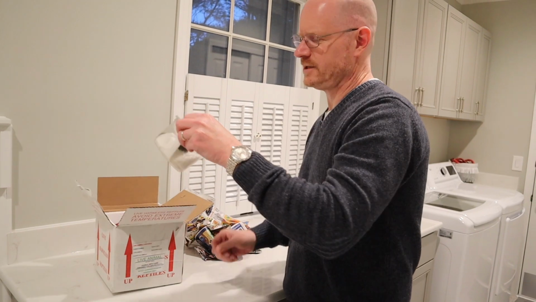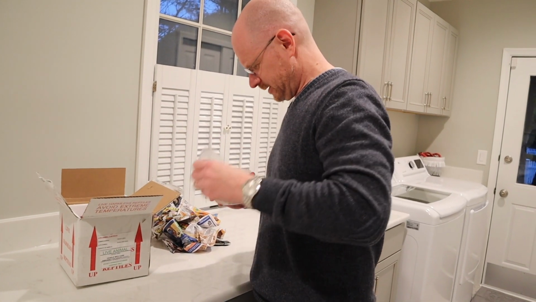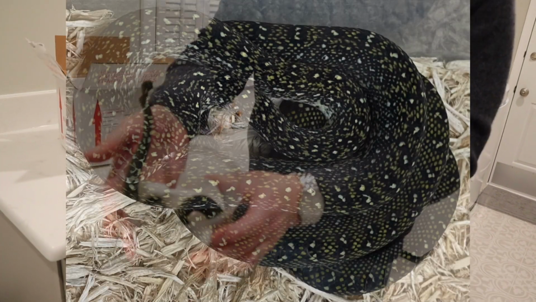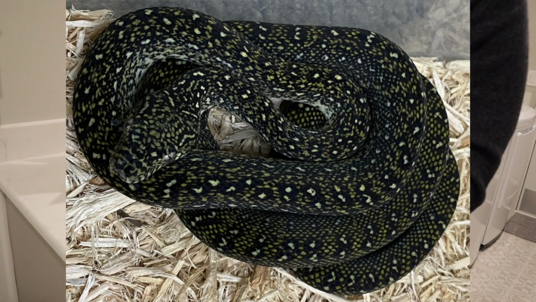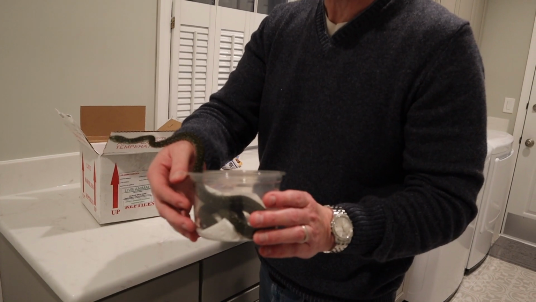Paper. God, this animal is awesome. Okay, guys, I hope you can see that well. I'll take a picture of it too and put it on, but that is amazing looking. That's a female diamond python for my friend David Hastings.